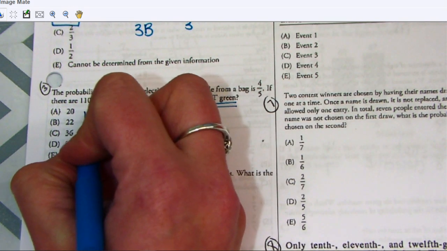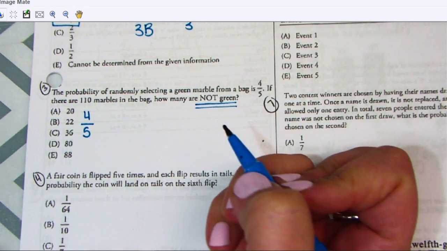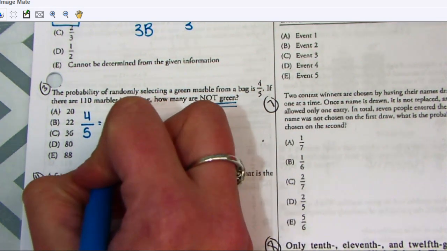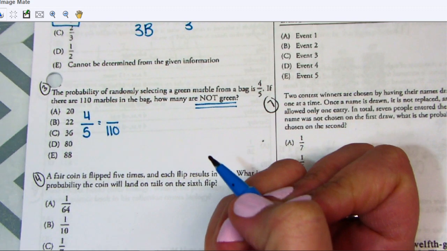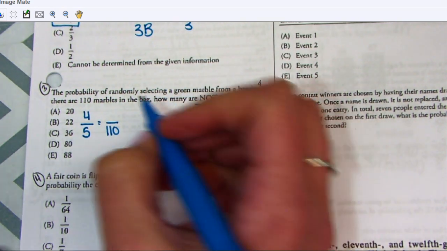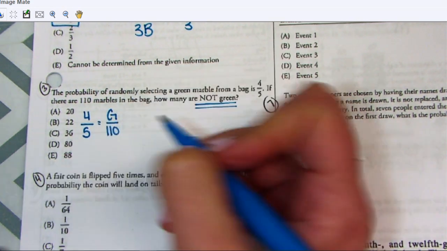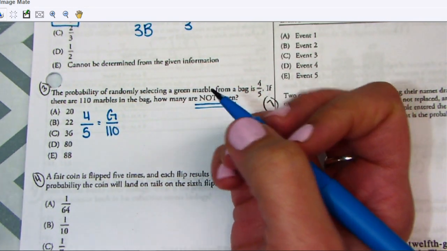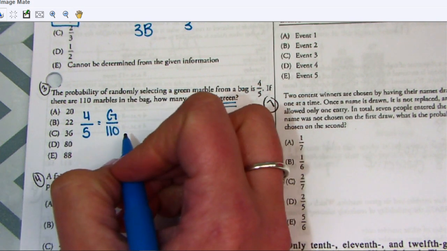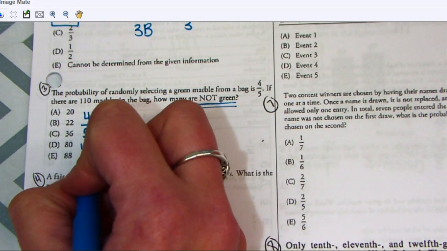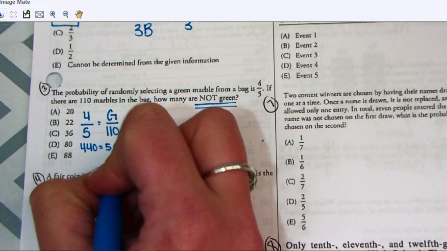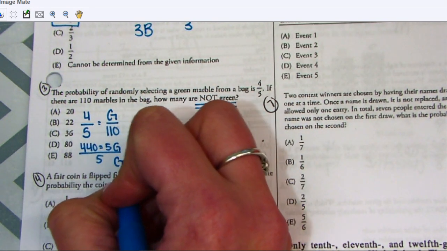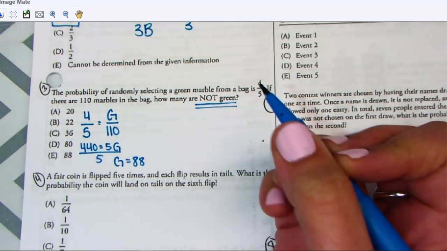So to start this problem off, you know that there are 4/5 marbles that are green, and there's a total of 110. Well, basically what they've done is they've unreduced this fraction. So I'm going to put the letter G to represent green, and I'm going to figure out how many green marbles are actually in the bag. So 4 times 110 is 440 equals 5G. And when I divide by 5, I figure out that the green marbles, there are 88 of them.